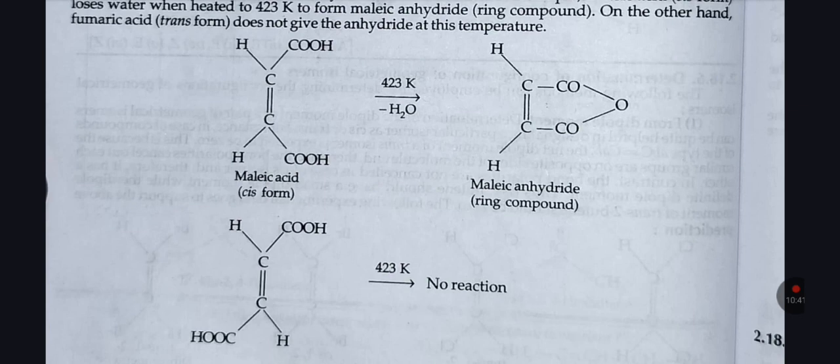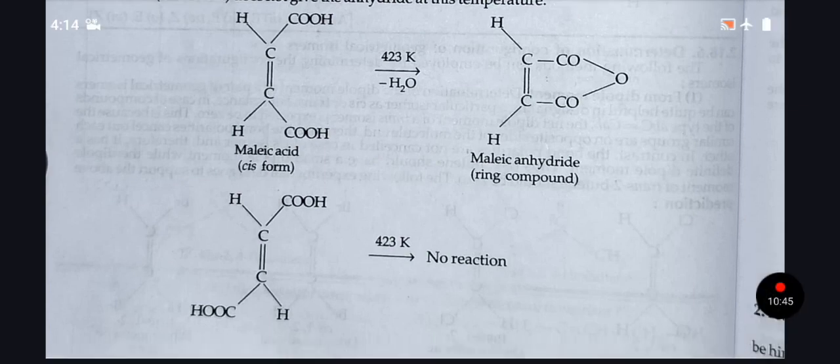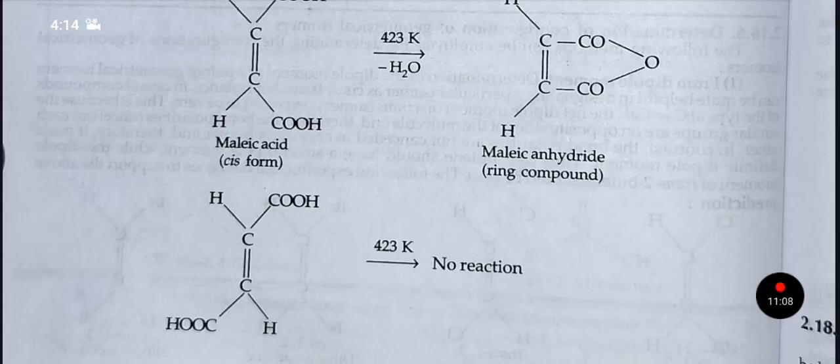Maleic acid, the cis form, will give maleic anhydride, the ring compound, at 423 Kelvin. The trans form, fumaric acid, will give no reaction at 423 Kelvin.